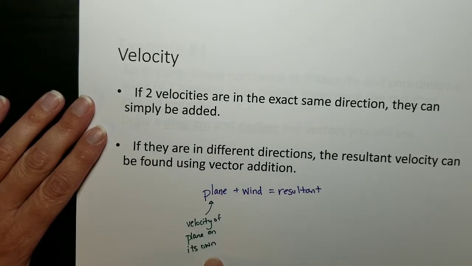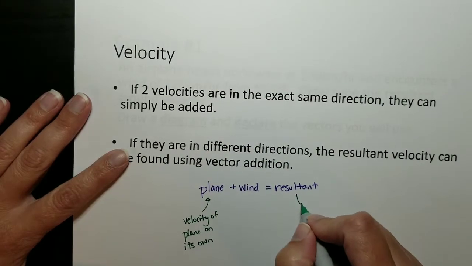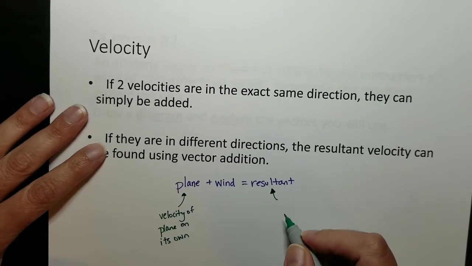Sometimes they say in still air, or if it was a boat, in still water. The resultant is how fast and what direction the object is actually moving.